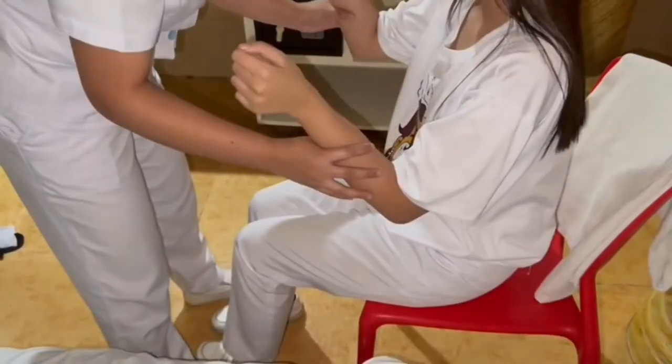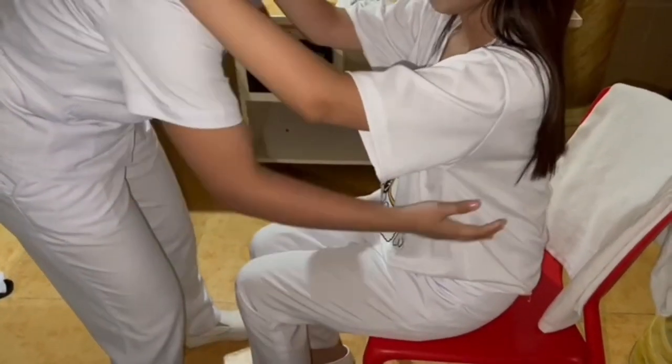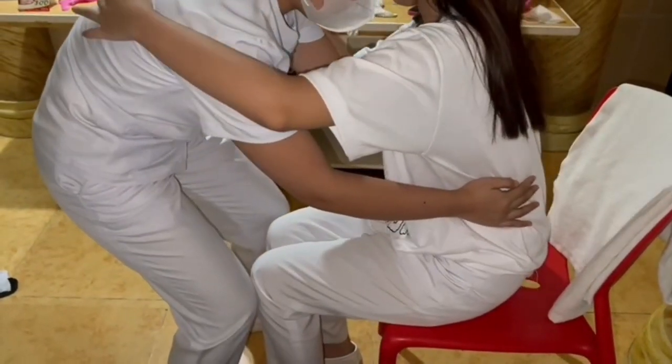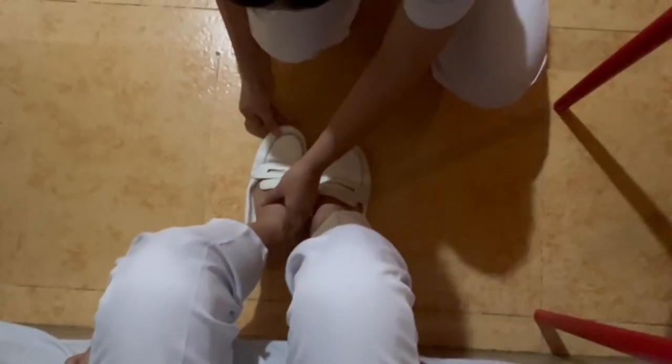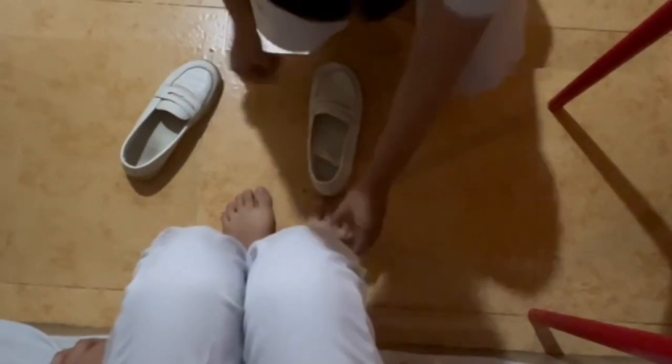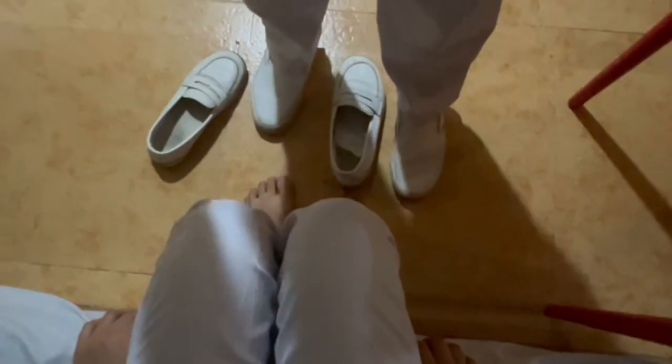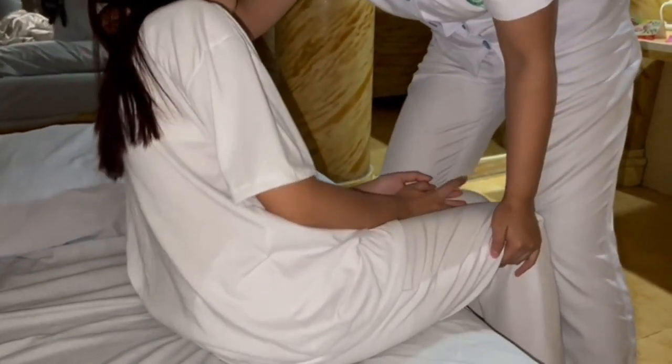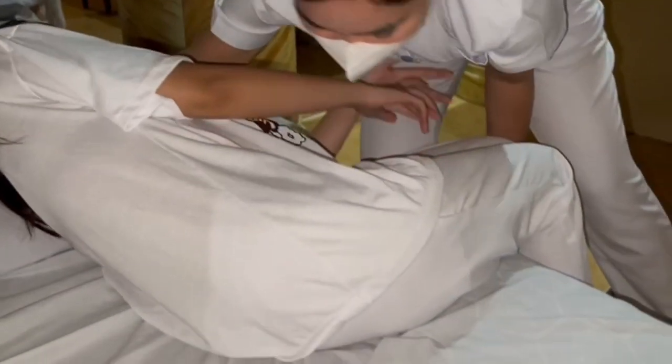So I'll start by transferring the patient from chair to bed. As you can see, I instruct the patient to hold on to me while I carry her. The reason for this is so she won't fall and to prevent any injuries. Then remove the patient's shoes. After that, assist the patient's head and also her legs when laying down.